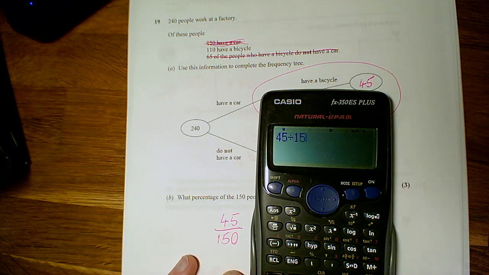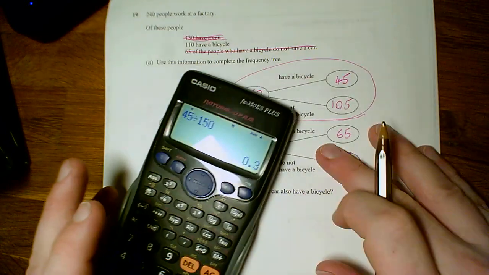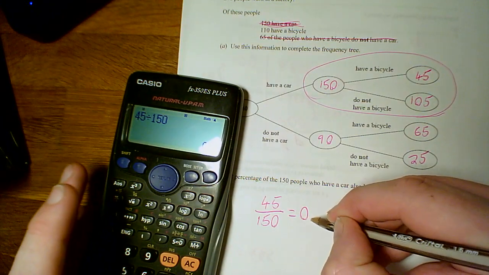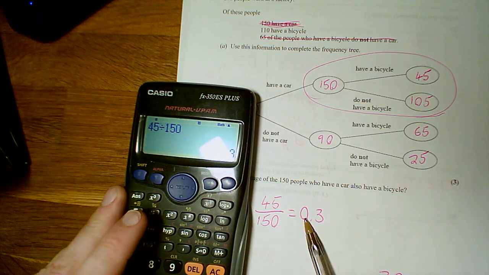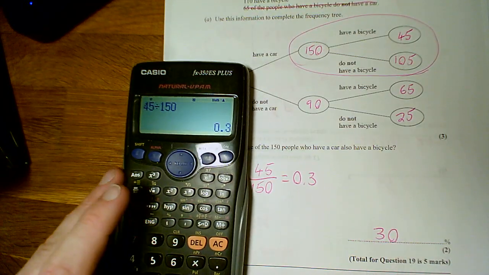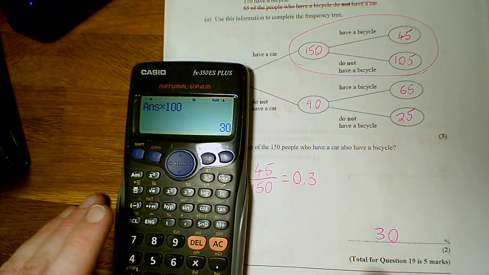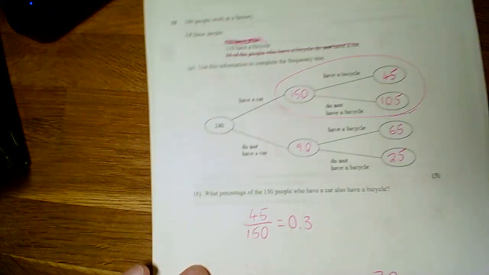45 divided by 150. Well, that's 0.3. How often have we turned 0.3 into a percentage? It's 30%. If you've forgotten how to get from that to a percentage, it's times by 100. 30%. Okay.